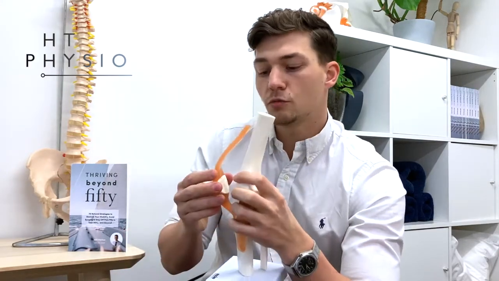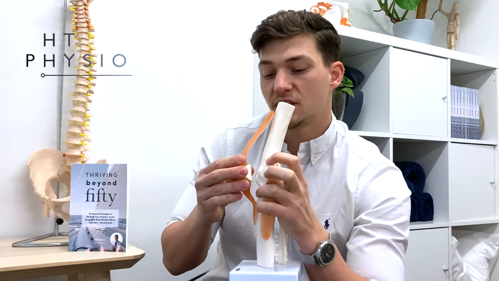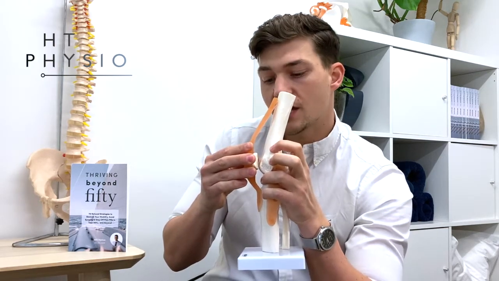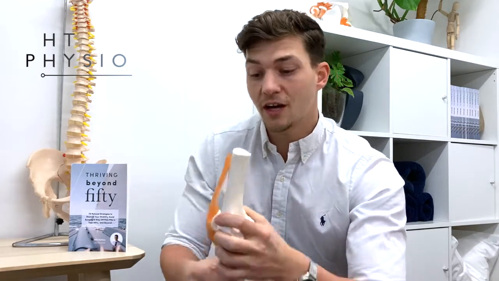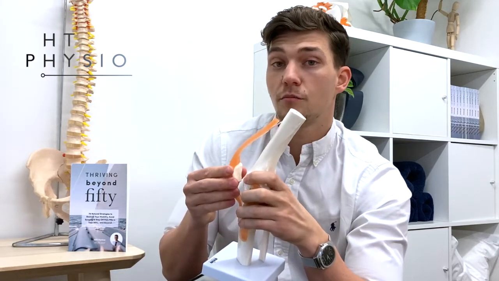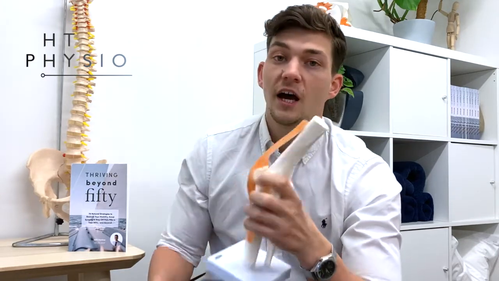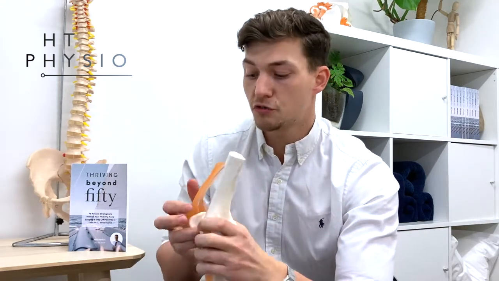Now, as we get older, we can develop wear and tear to this cartilage, and that cartilage can get thinner and thinner, which means the bones come closer together. And then in some movements, that can lead to the bones becoming too close for comfort, and it develops into a painful problem. Now, patellofemoral arthritis is more difficult to treat, but it is treatable.